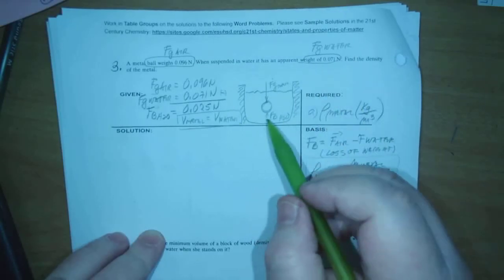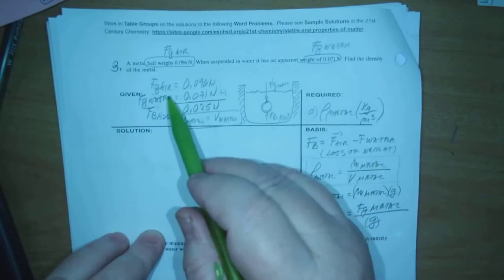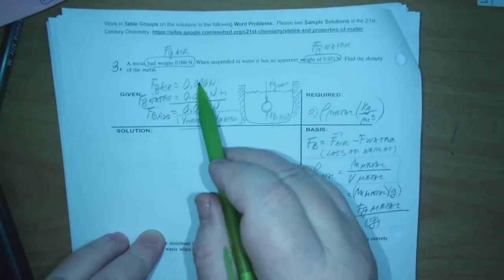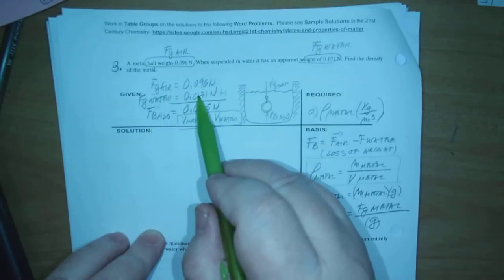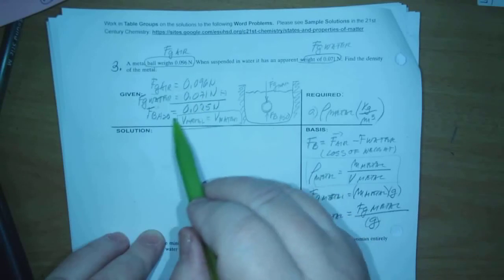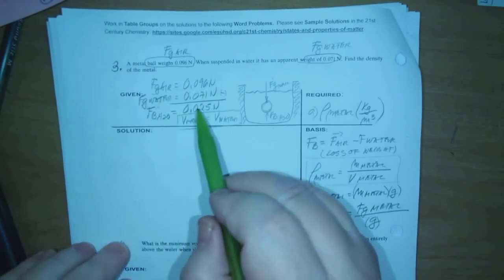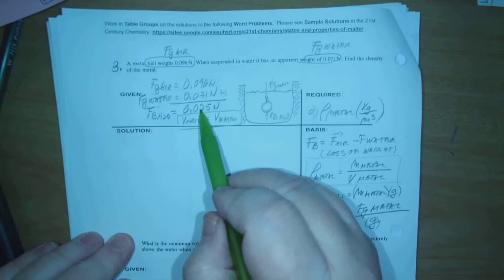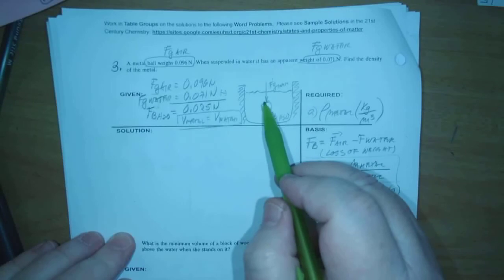How do you get the Fb? Well, it's called the loss of weight. So if you get the weight in the air and you subtract the weight when it's already in the water, that loss of weight is going to be your buoyant force.